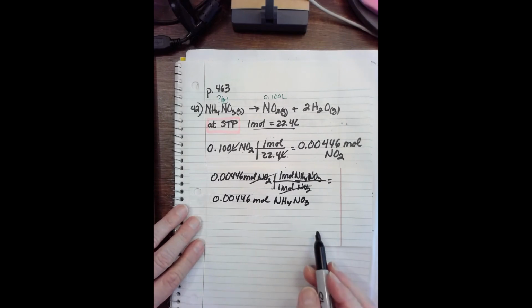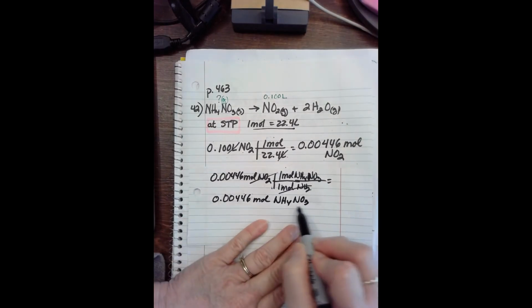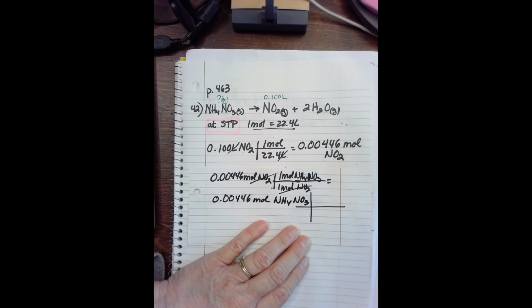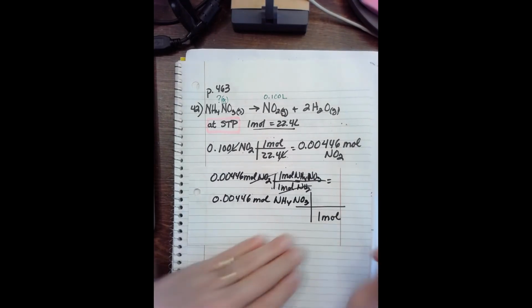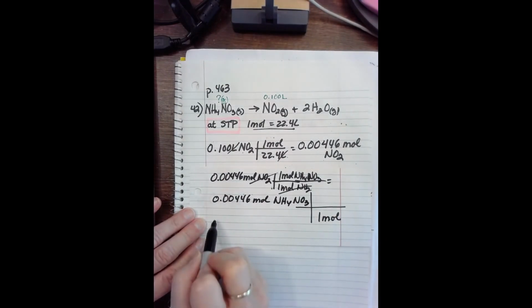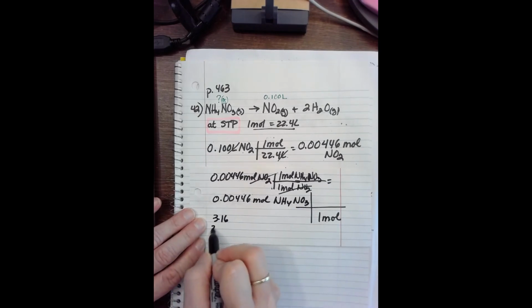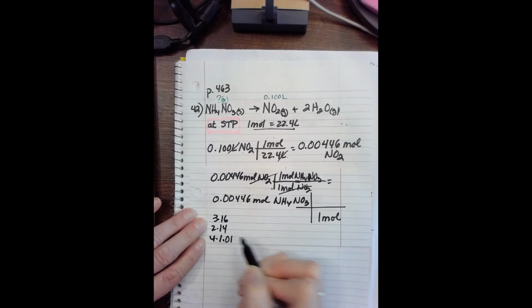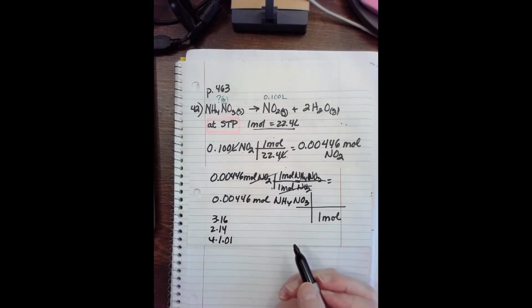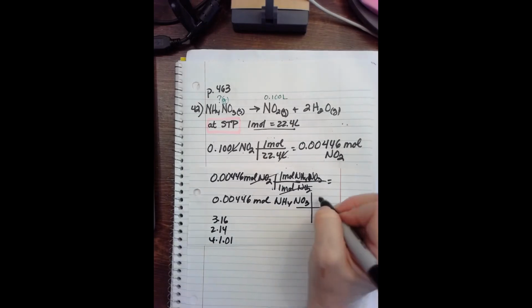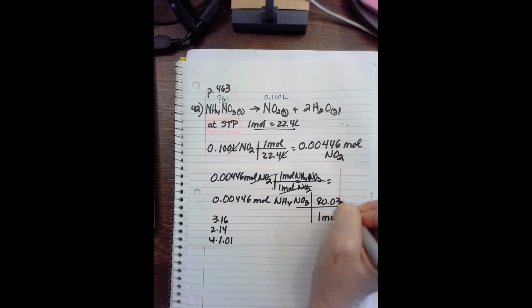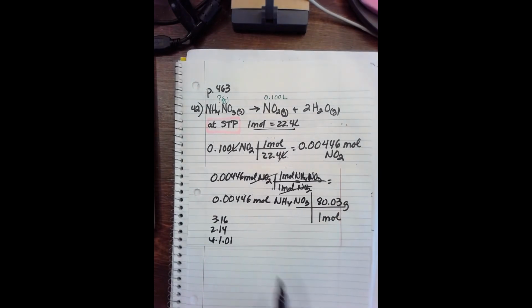Now I'm going to take that amount of moles and I'm going to convert that to mass. 1 mole. So we calculate the molar mass here. So 3 times 16 for the oxygens. I've got 2 nitrogens, so 2 times 14. And then 4 times 1.01. And I have already looked that up. So that is 80.03 grams per mole.